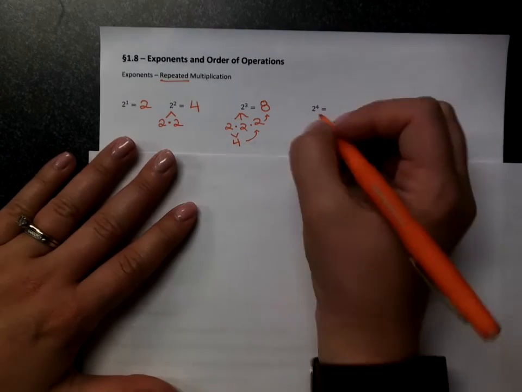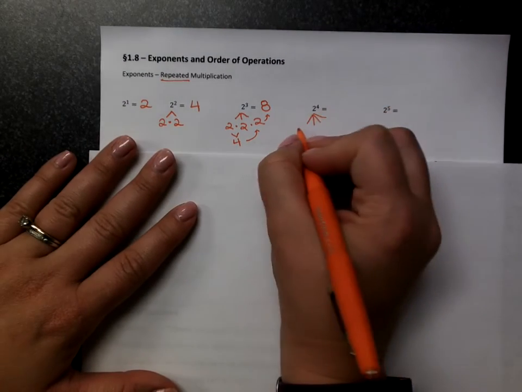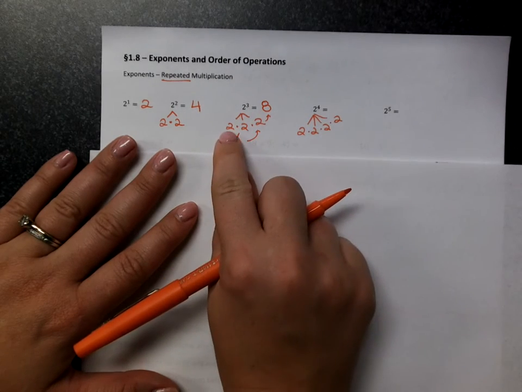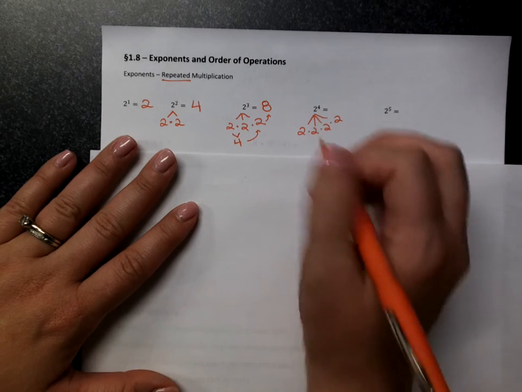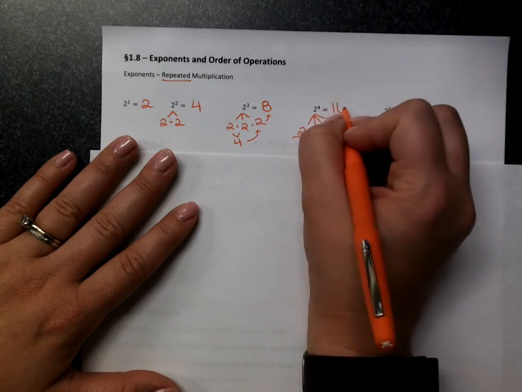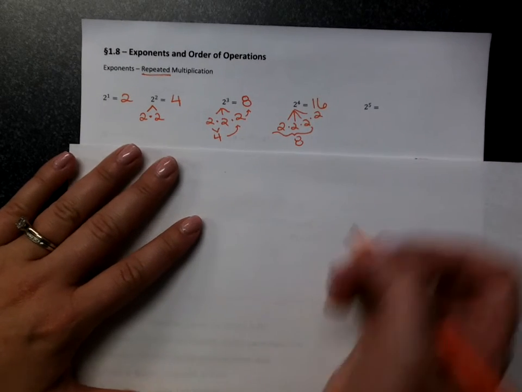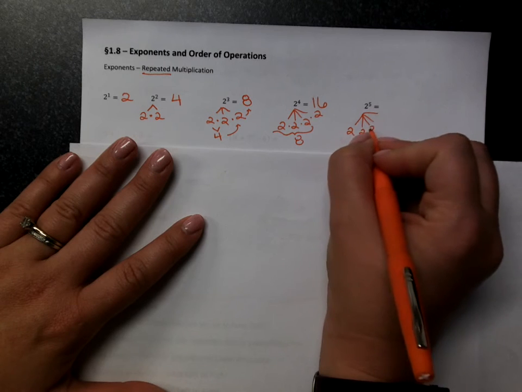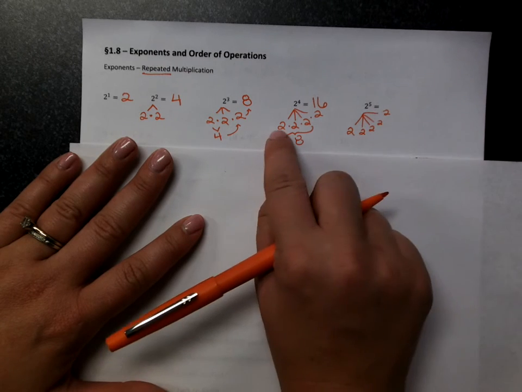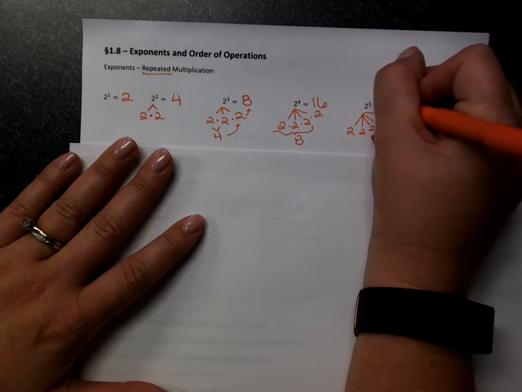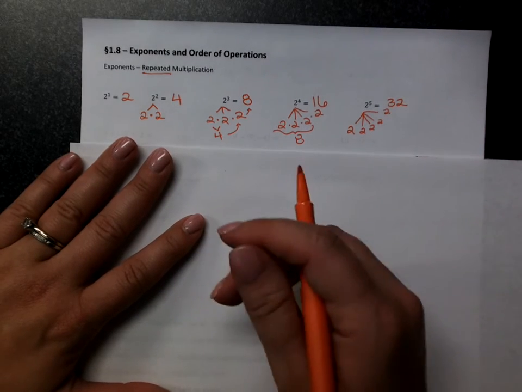2 to the fourth power is 2 times 2 times 2 times 2. I just figured out that 2 to the third power is 8, so these 3's will be 8. Times 2 again makes 16. And 2 to the fifth power is 2 times 2 times 2 times 2 times 2. I've already done it. To the fourth power is 16, so I just multiply by 2 again, and that gives me 32.